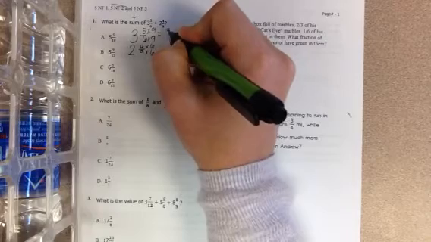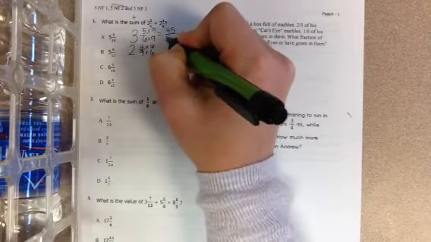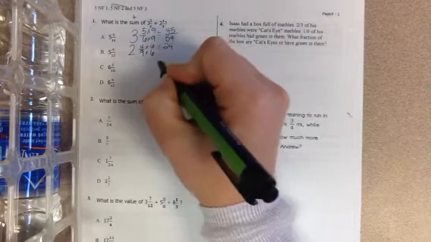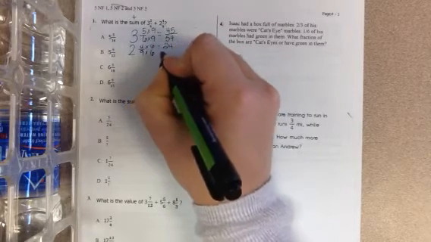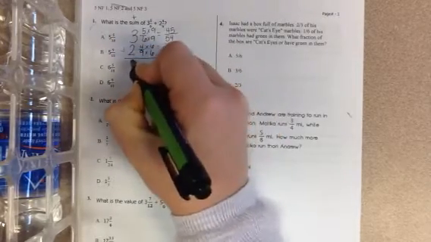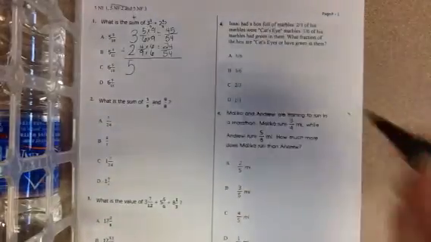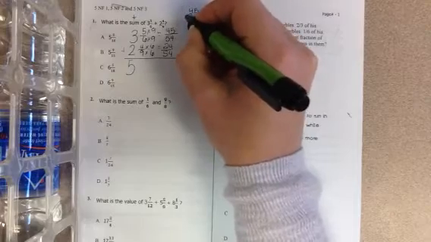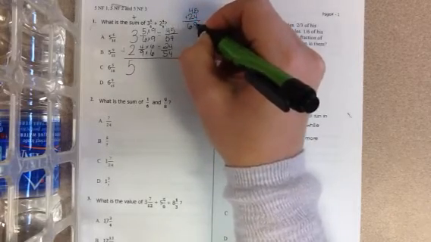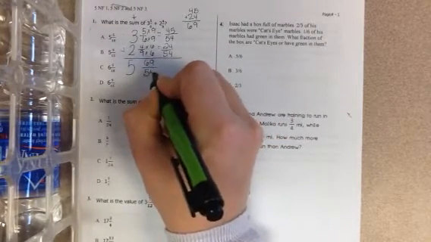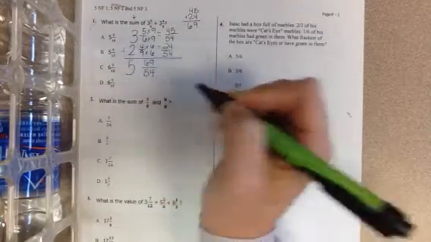5 times 9 is 45. 6 times 9 is 54. 4 times 6 is 24. 9 times 6 is 54. I am adding my whole number of 5. 45 plus 24. I'm adding my numerators. Let's see what that gives us. 69, 69 54ths. This is improper. This doesn't work.